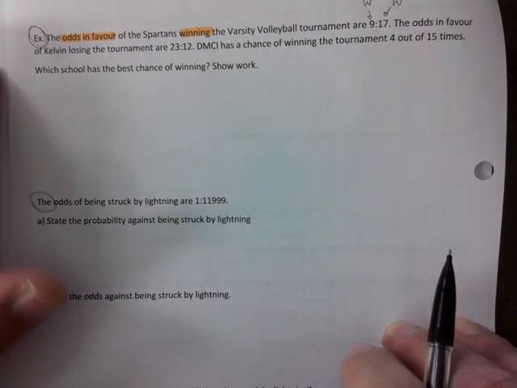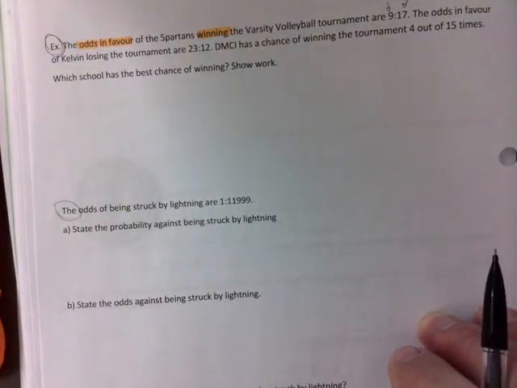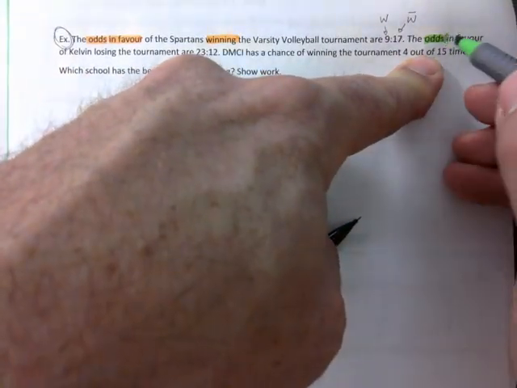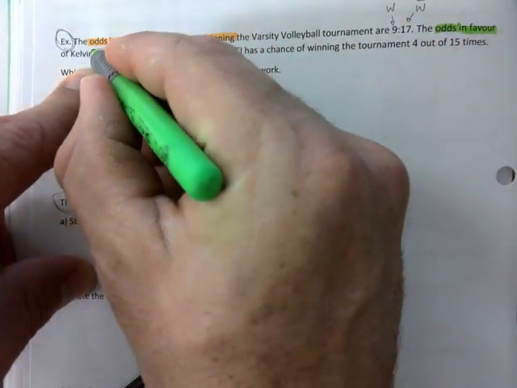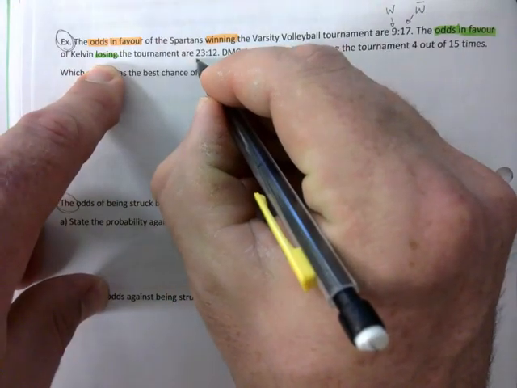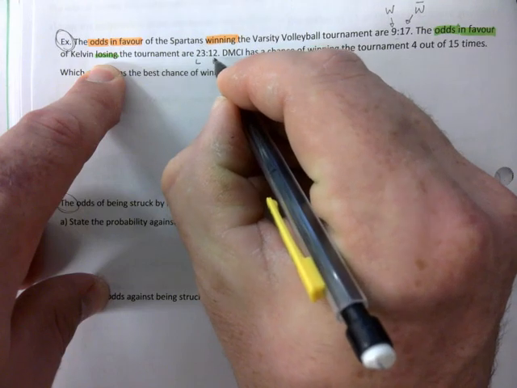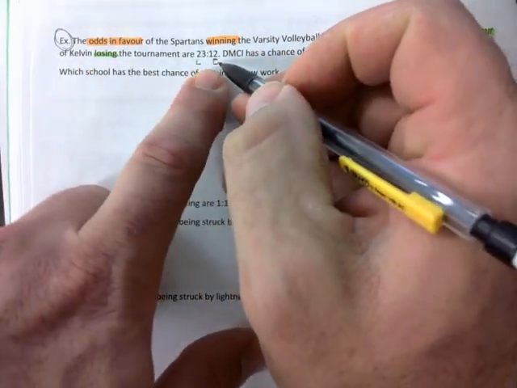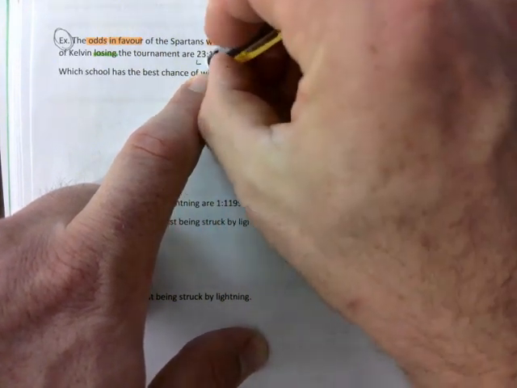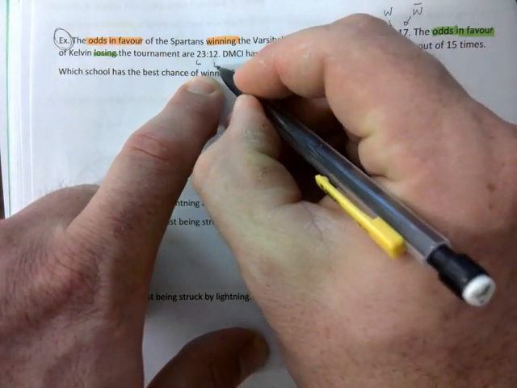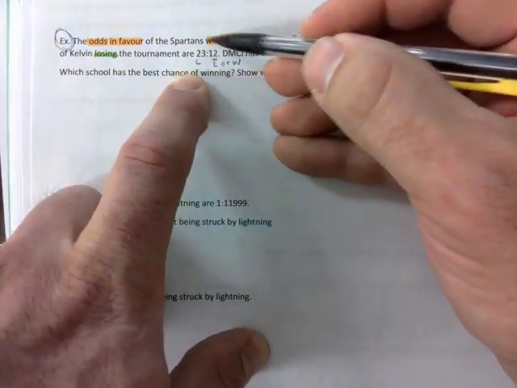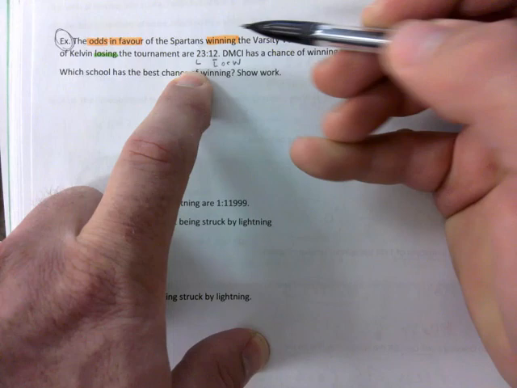Then the odds in favor of what? Did you catch that? The odds in favor of Calvin losing. So that means that this is losing and this is not losing. What do we call not losing usually? Winning. So technically this came out a little wrong here. This is not losing, or winning. Okay, so for these odds, this is winning, this is not winning. So you got to watch out there.